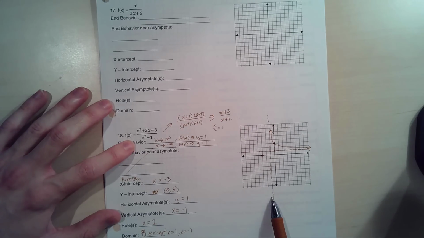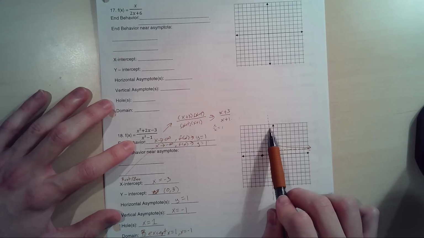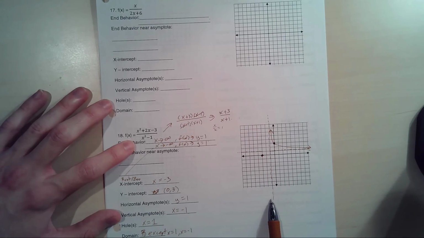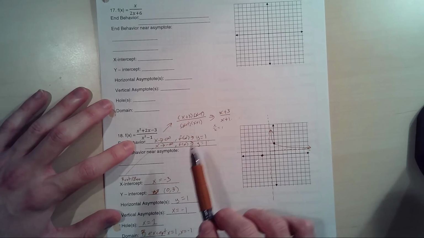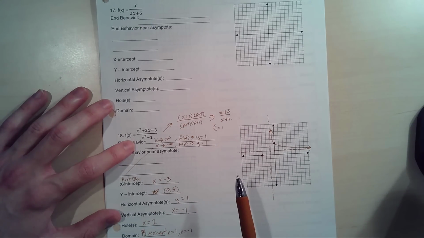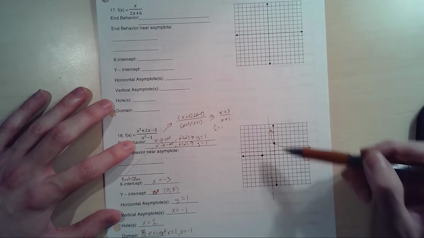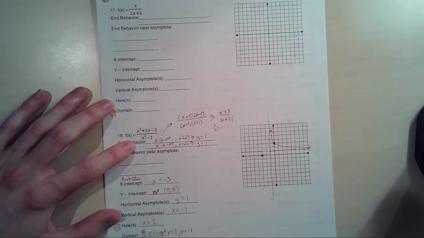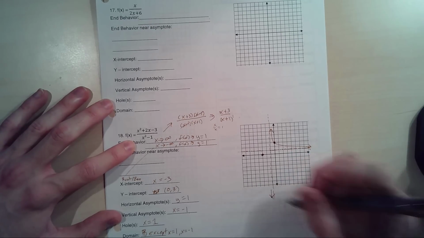Just like I said on the very first page, you're usually going to have this where one side goes up, one side goes down. You could analyze this by plugging in a number on the left-hand side of -1 or the right-hand side of -1. But the easier way to think about it is it's positive over here and negative over here, because this is a single multiplicity. So we're just going to hop all the way down there.